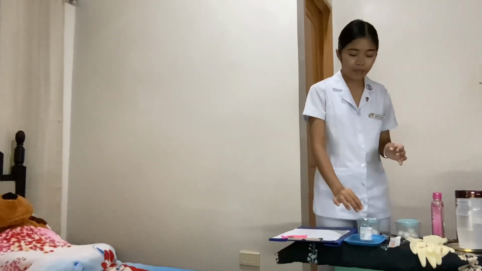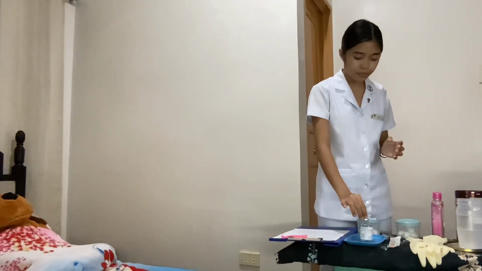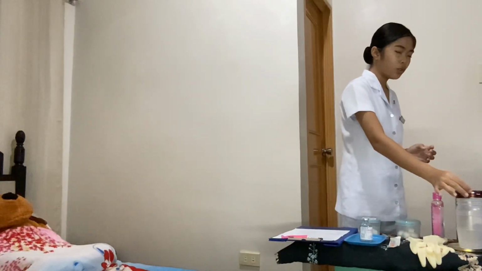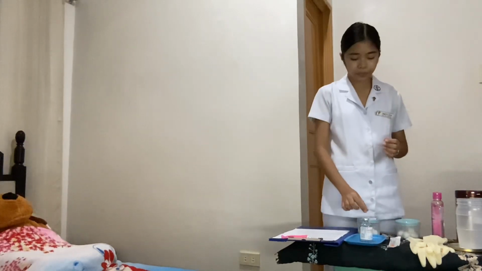Then the next thing we're going to do is to remove the protective cap from the vial itself. And then, after you remove the cap of the vial, you're going to throw this in our trash receptacle.